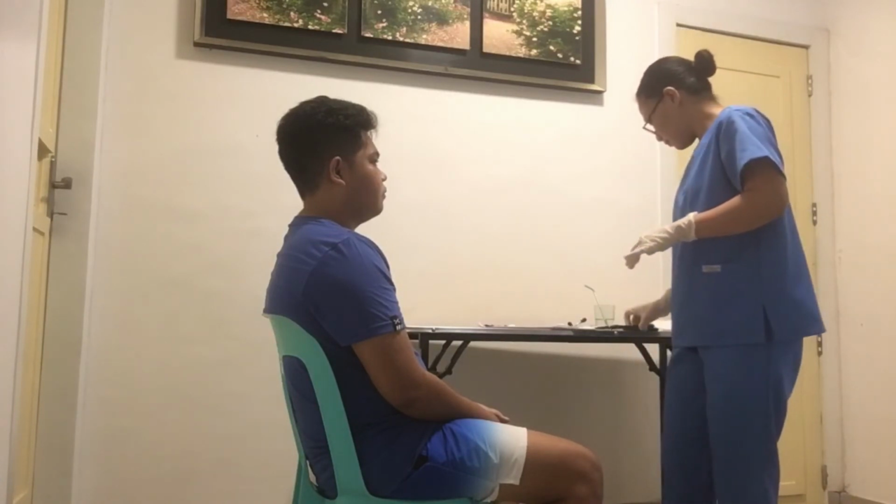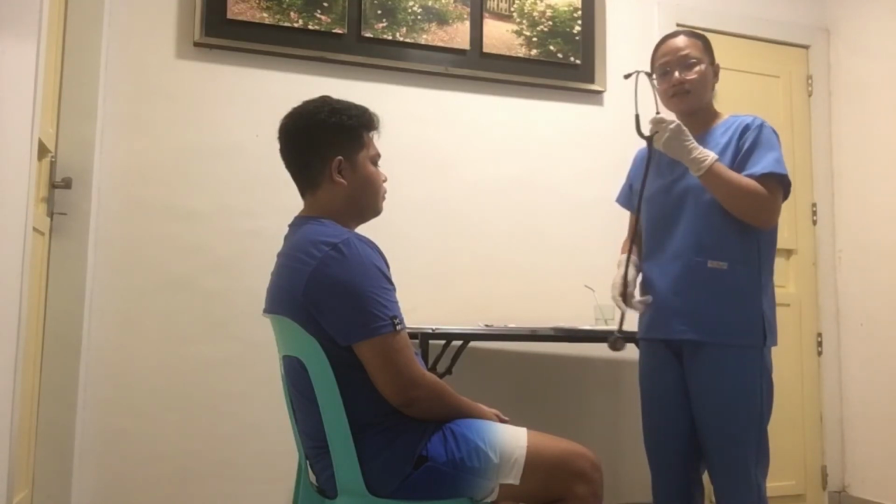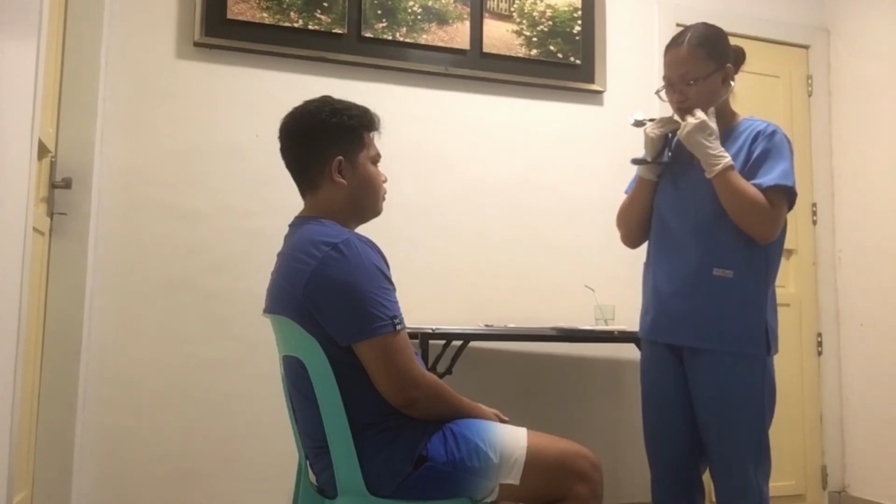Next, auscultate the thyroid gland for growths, and also if the gland is enlarged, using the bell of the stethoscope.